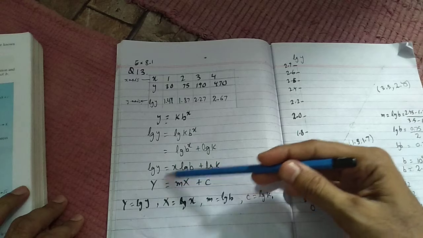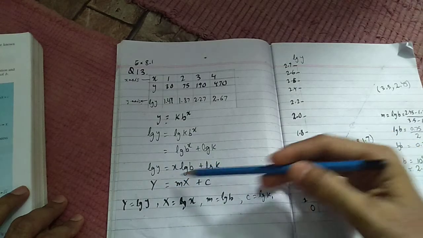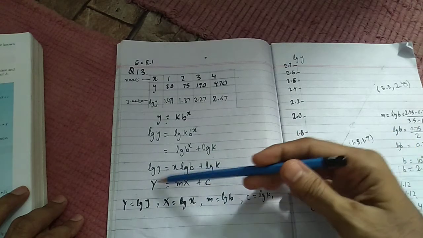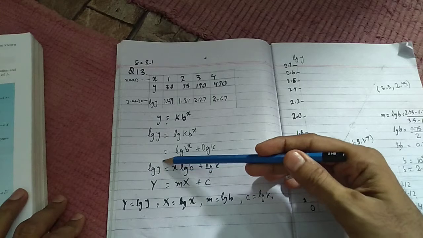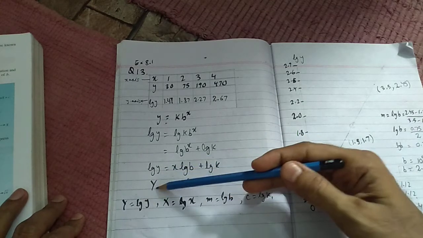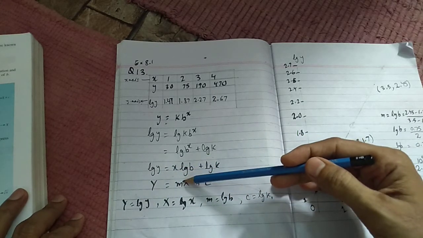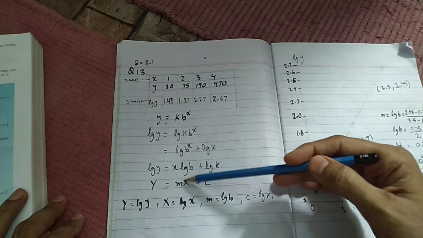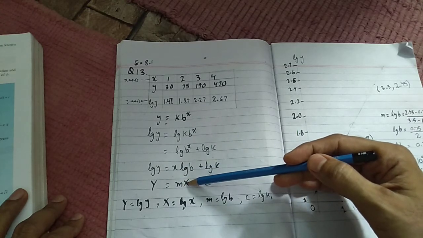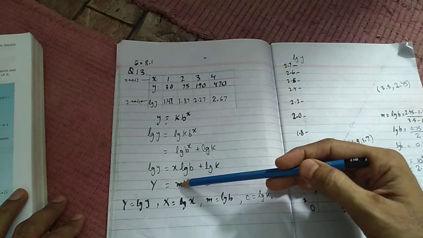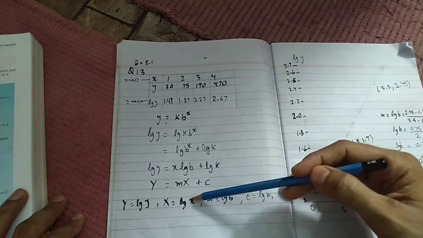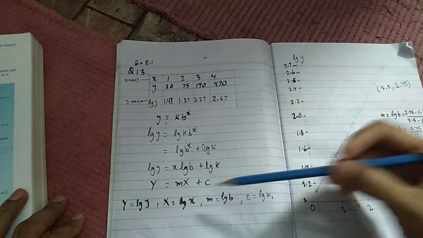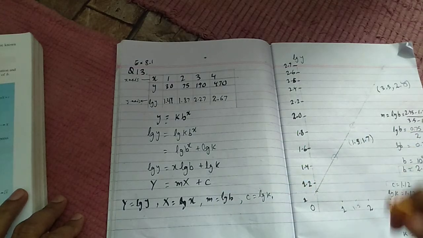In the next step we compare it with the linear law, y = mx + c. Here Y is log y, and X is x, and m, that is the gradient, is equal to log b.